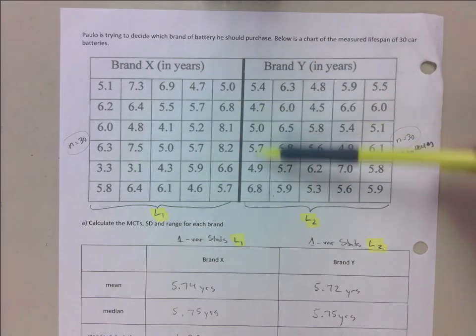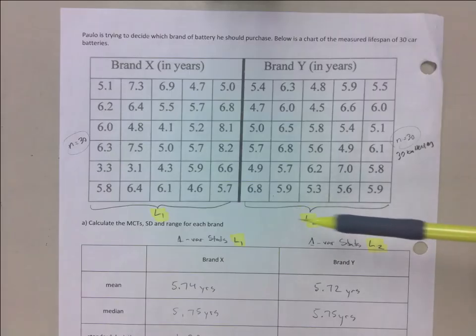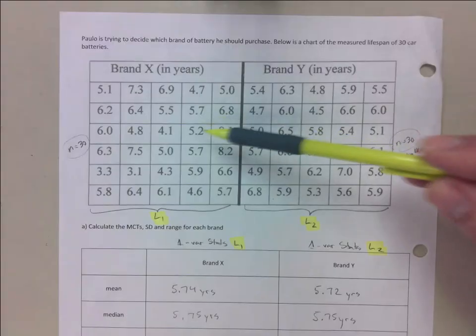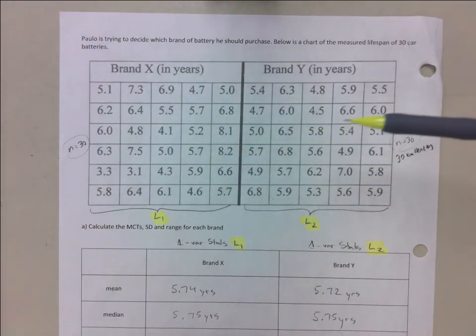I put brand Y into my L2, right? So we are going to use various columns when we're comparing. I would not suggest you overwrite. I would keep them separate, because then you can go back and forth and compare, okay?